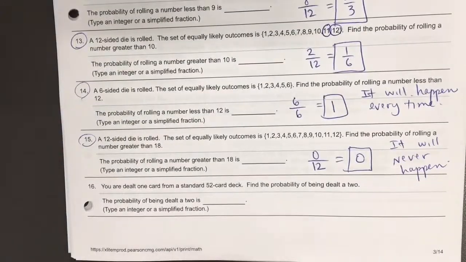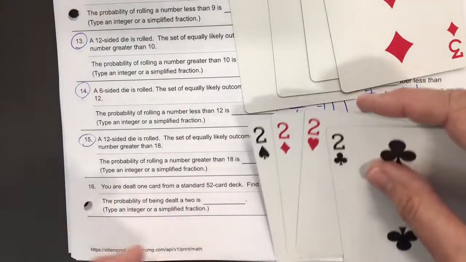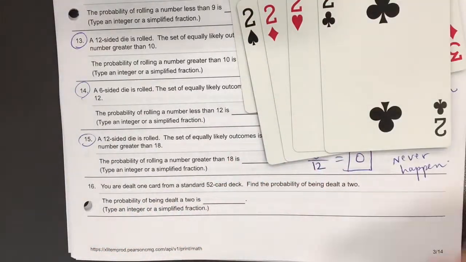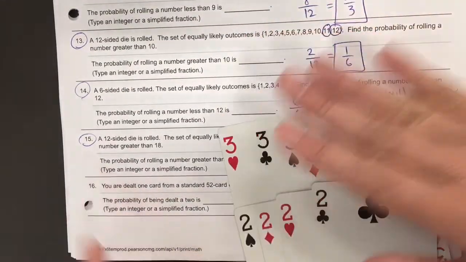A lot of the problems, you're going to see things like a deck of cards. Now, if you don't know what's in a deck of cards, you need to find out. The best way to find out is to get a deck of cards. You can Google it on the computer, and you can pull it up and look at it. But there's nothing like getting a deck of cards in your hands and kind of sorting them out.